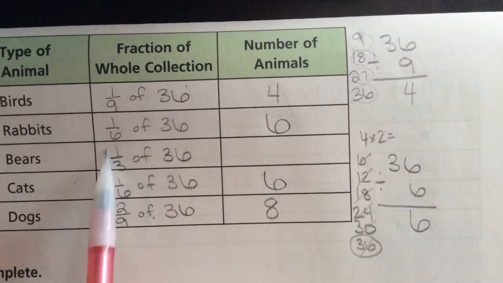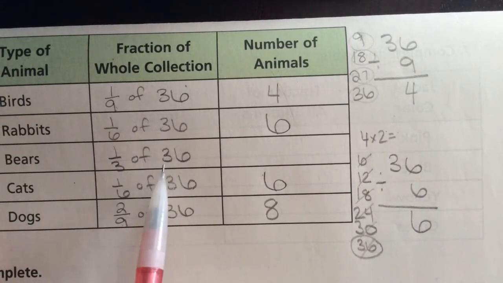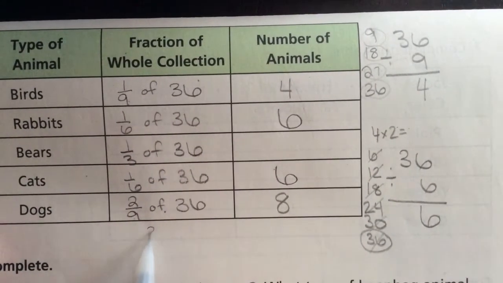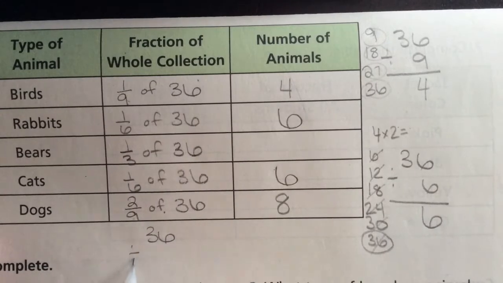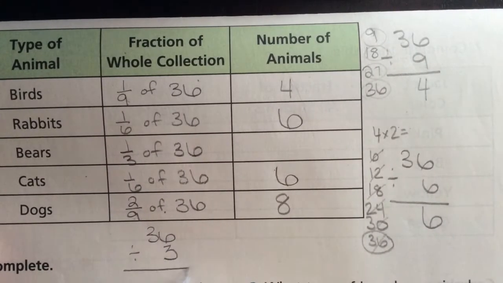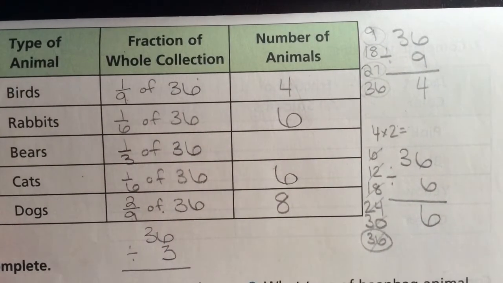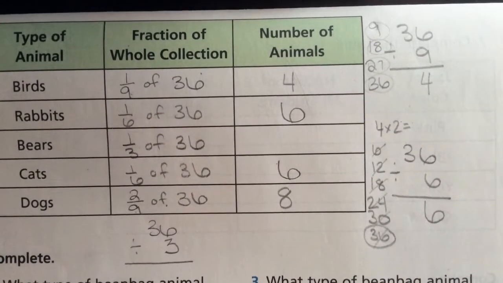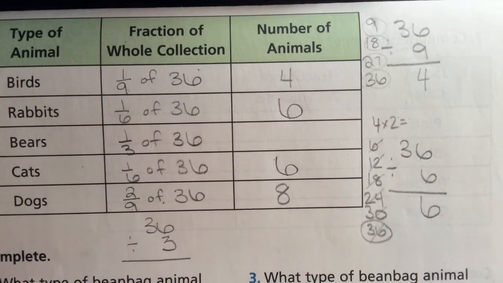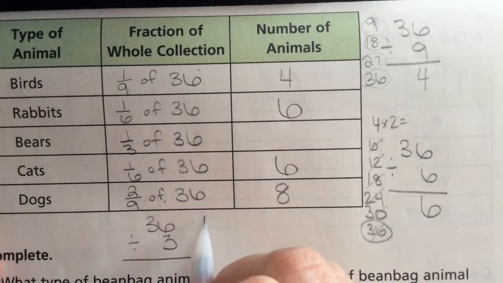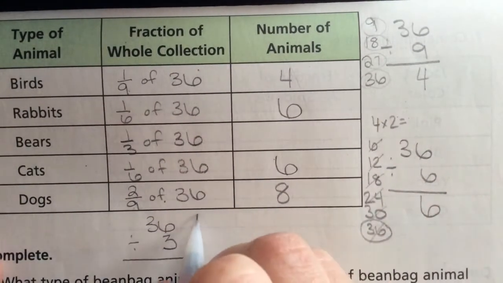The last fraction that I have to find is what's 1/3 of 36. So again, I'm taking 36 and I'm going to divide it by the denominator, which is 3. So I get 36 divided by 3. And now here I have to count up by 3s, or take 36 and divide it by 3 if I want to. I prefer to write out my 3's times table.